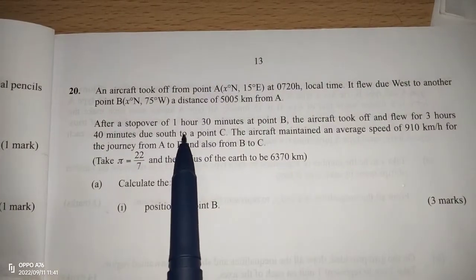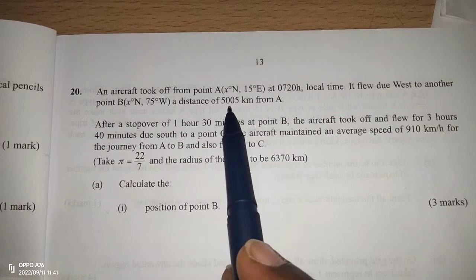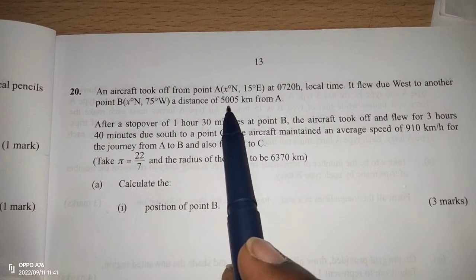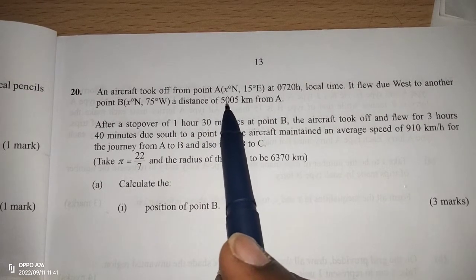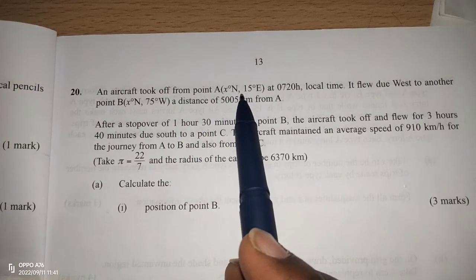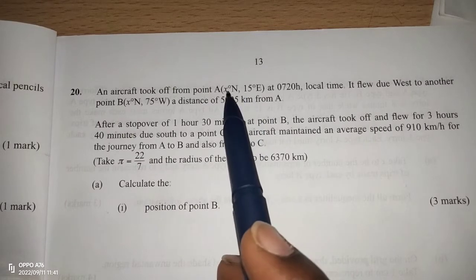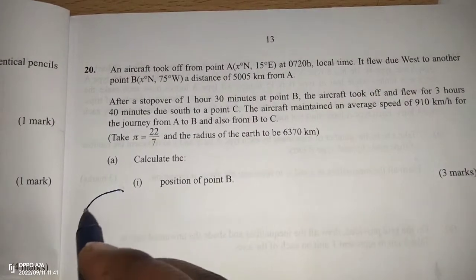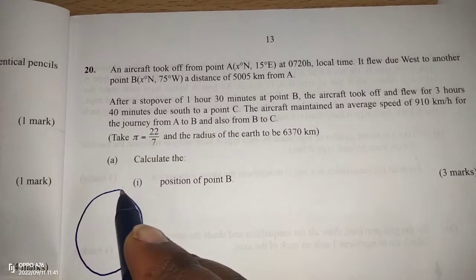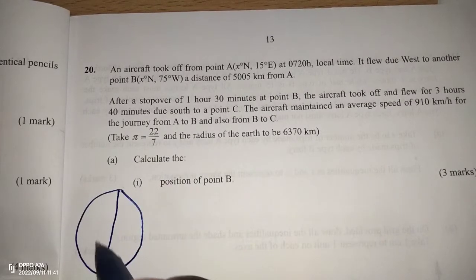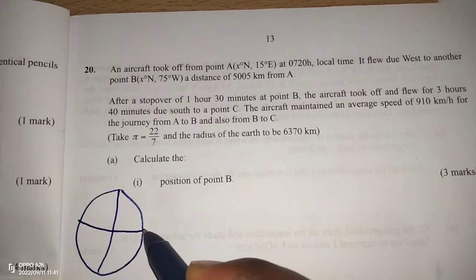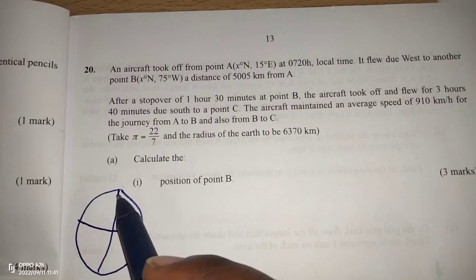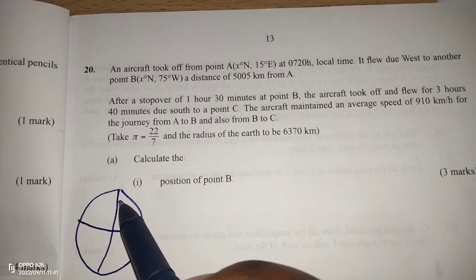Now we have the distance from A to B given, and we are given the longitudes of both A and B without the latitude. Therefore, we can obtain this latitude. Let's consider the kind of distance it is from A to B. Remember, this is 0 degrees, the equator. This is the prime meridian, 0 degrees.